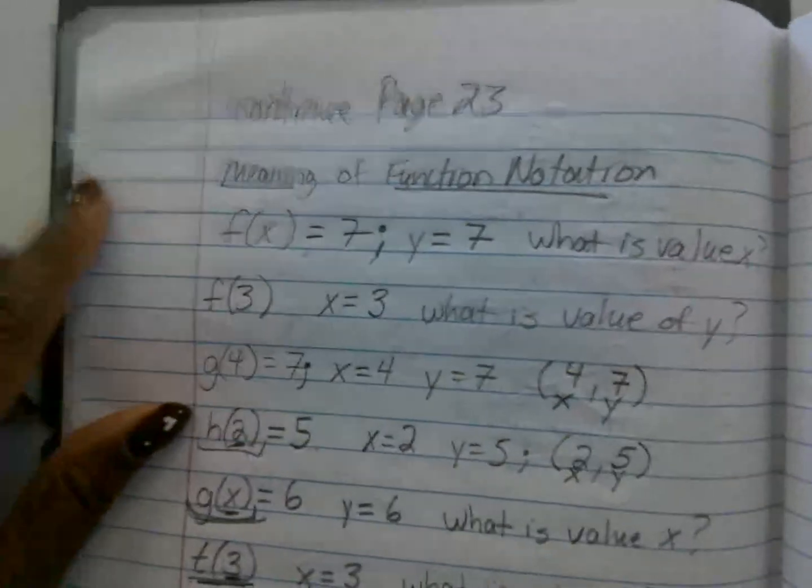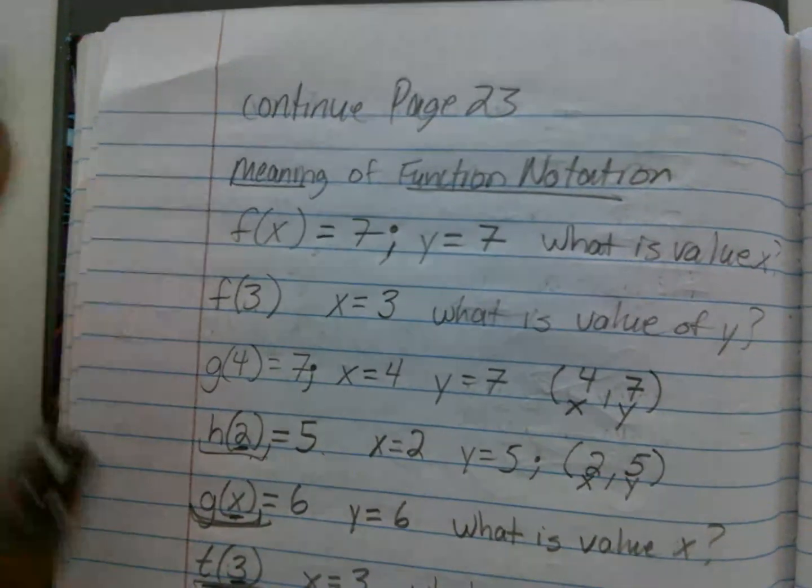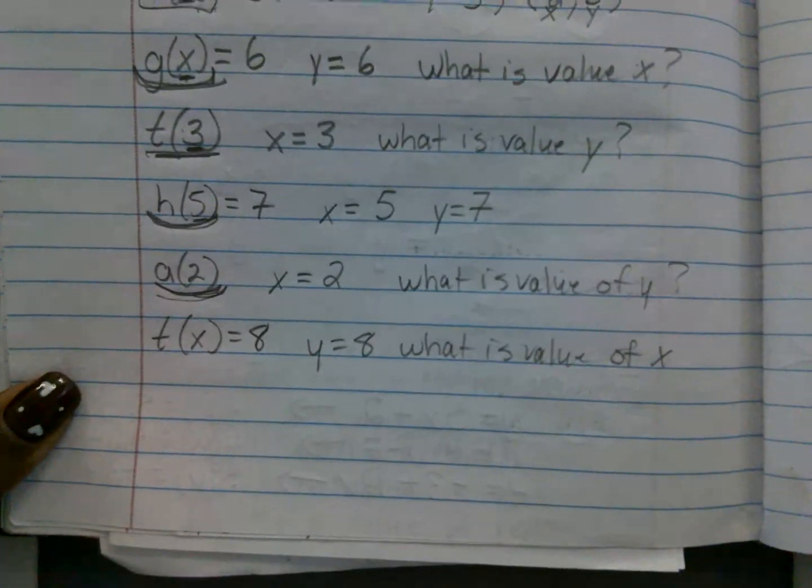And then 23, the meaning of function notation. We did some examples. That's all of 23.